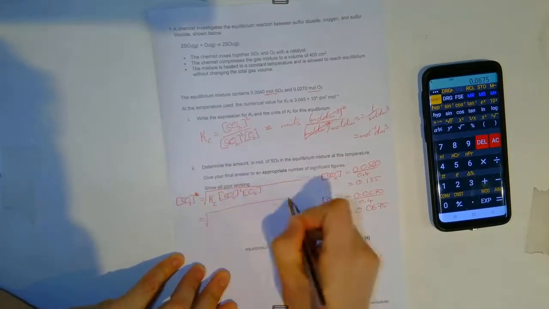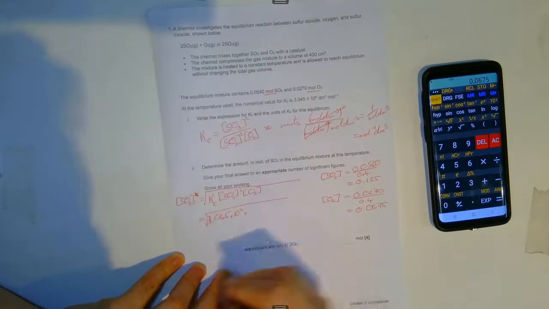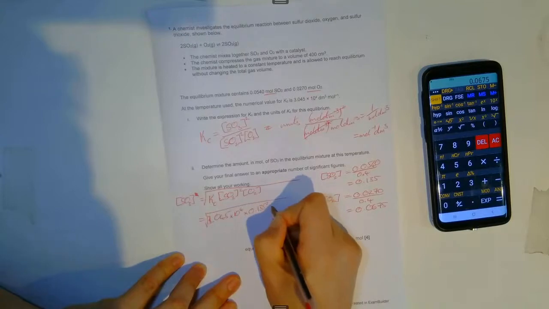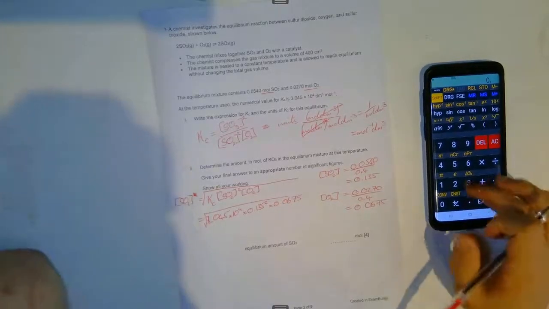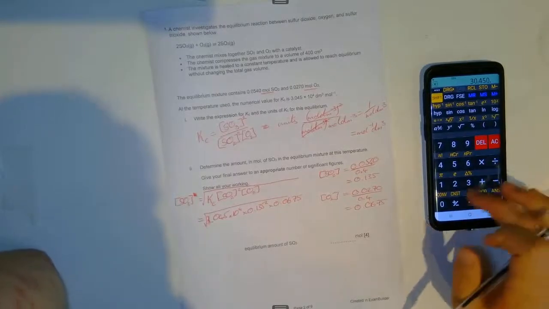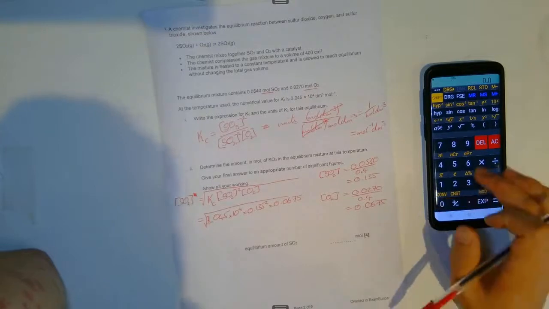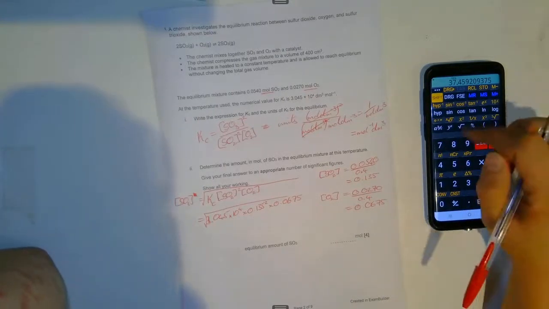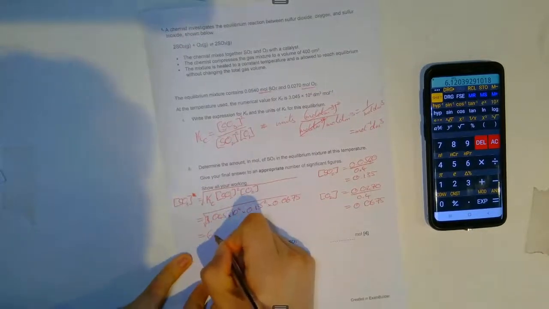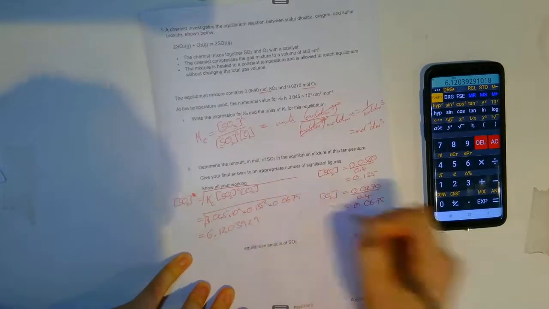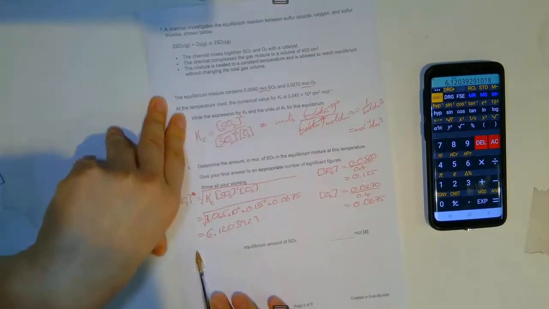So if we now whack that in here, we've got our sulfur trioxide is equal to the square root of 3.045 times 10 to the power 4 times by 0.135 squared times by 0.0675, and if we plug all of that in, 3.045 times 10 to the power 4 equals that, times by 0.135 squared equals that, times by 0.0675. There we go, and then we are going to square root that, giving us our answer of 6.12039299.